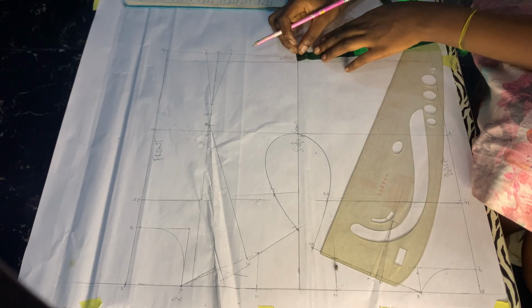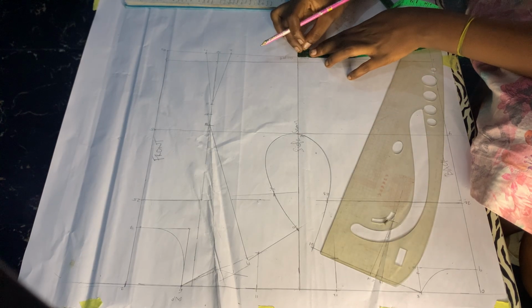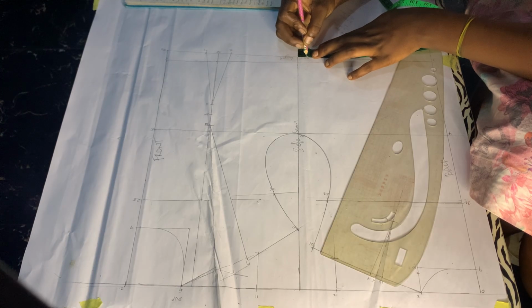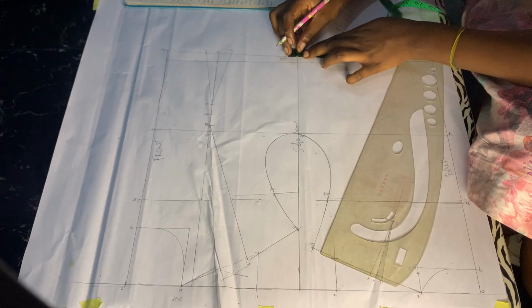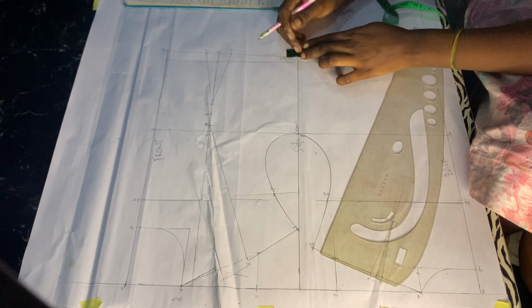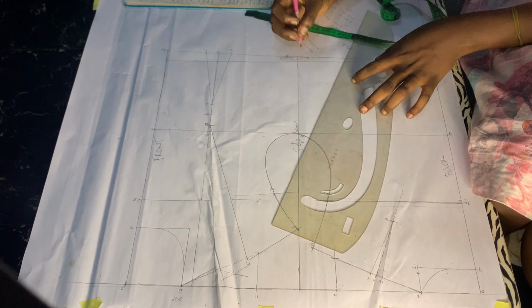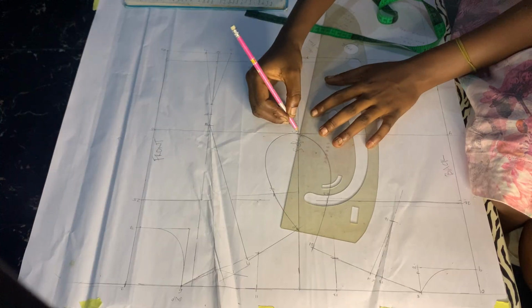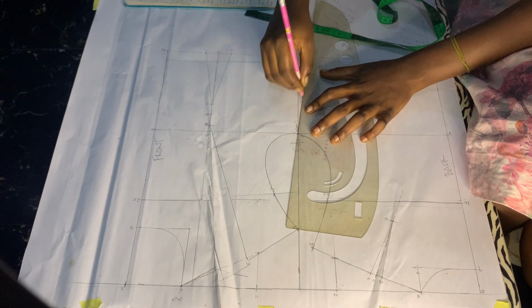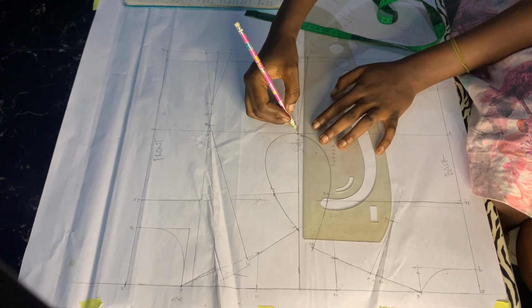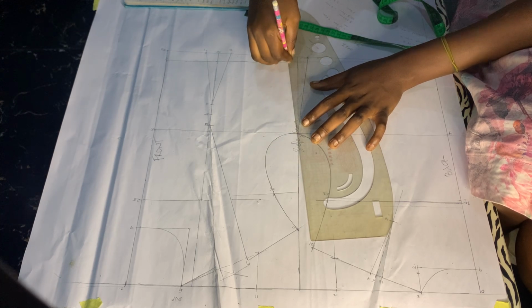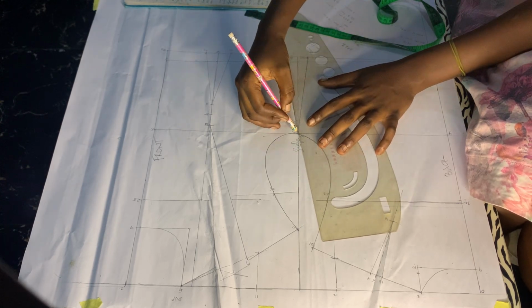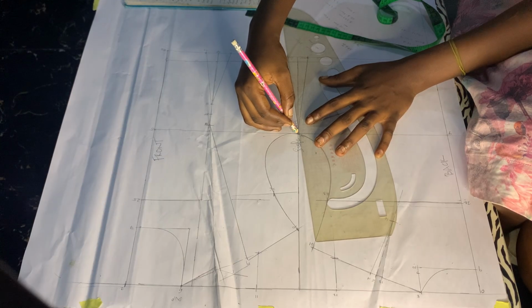I'm going to distribute this, that's around 1.6 or so. So now after getting this point, I'm going to connect this part to this part, and this is our side seam line for the back, and this to this. This is our side seam line for the front.